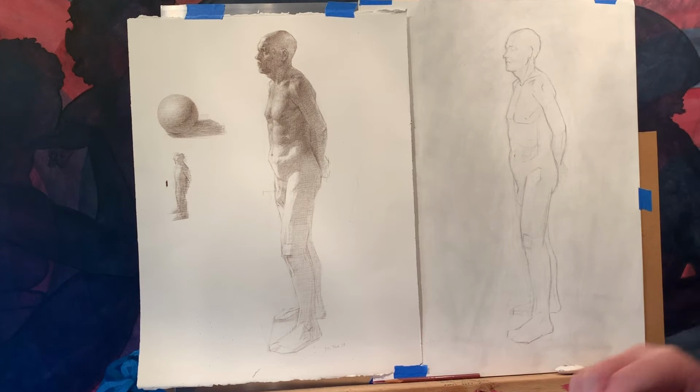Okay, let's look at this and figure out where is the skeleton? What's happening? What's the structure underneath all of this? Now, Scott's head is pretty easy to see his skull.